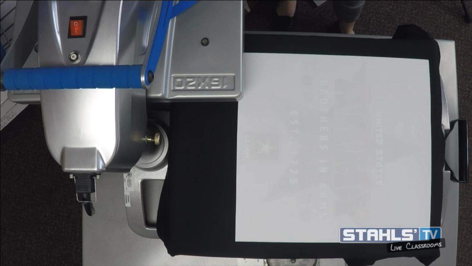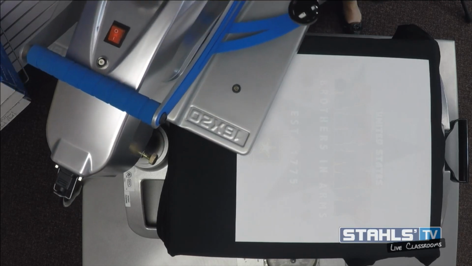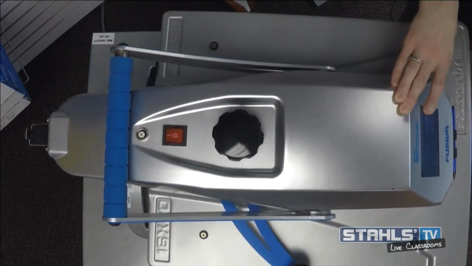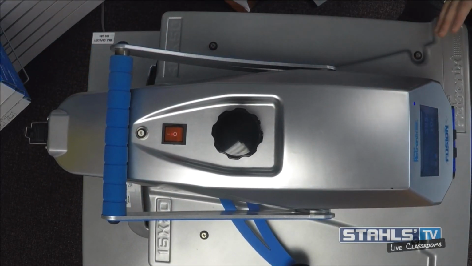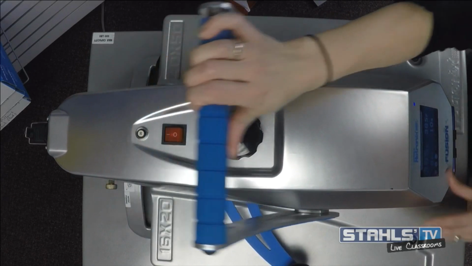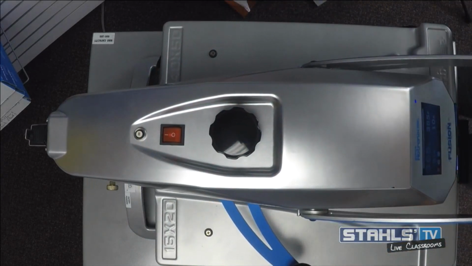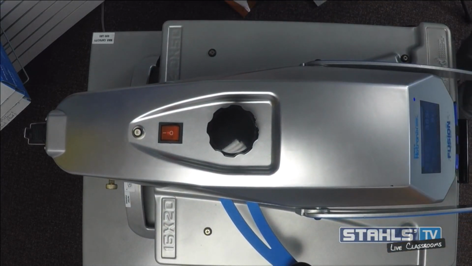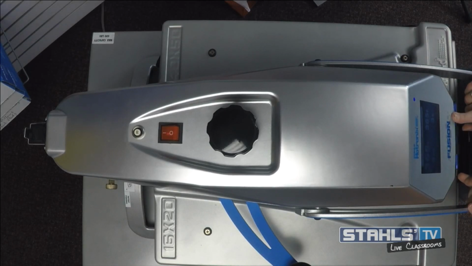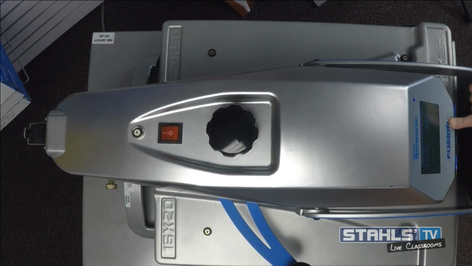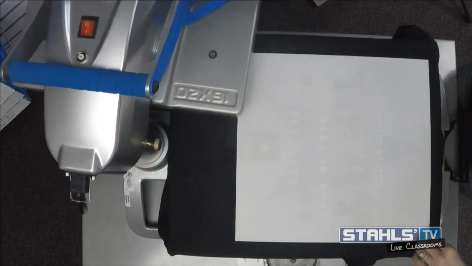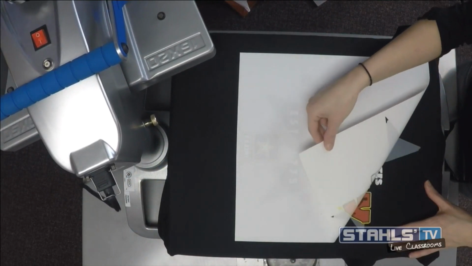And this transfer traditionally applies at 385 degrees for 10 seconds. I'm a little low at 365 from my last application. I forgot to kick it up. So we're going to go ahead and press it at this application as well. If it doesn't work, we'll give it some time to heat back up and we'll try again. We got our 10-second application.